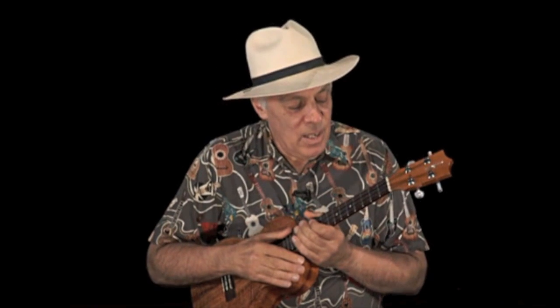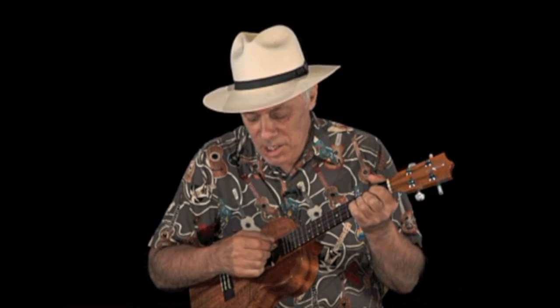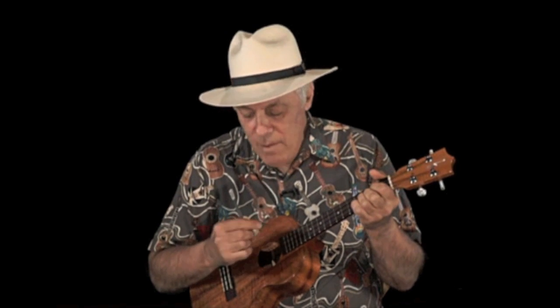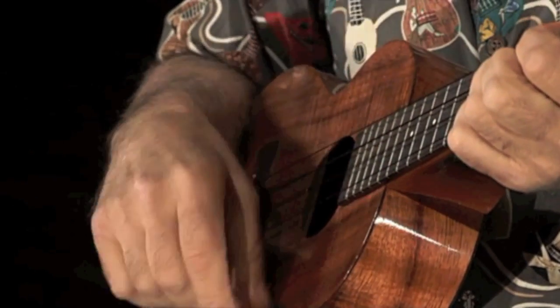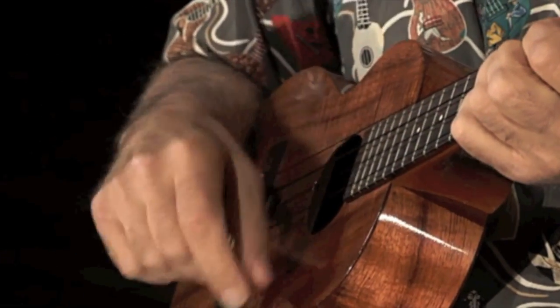So I'm going to talk a little bit about the right hand technique first in performing that. I'm strumming during the singing, and when I strum, I'm mostly picking down with my index finger with a fingernail and up with the fingernail of my thumb with this kind of a strum, real relaxed wrist.